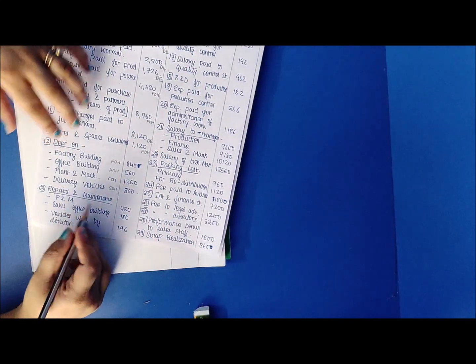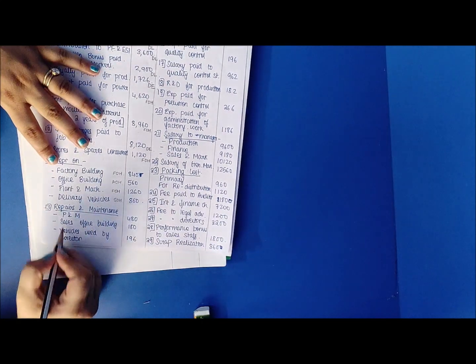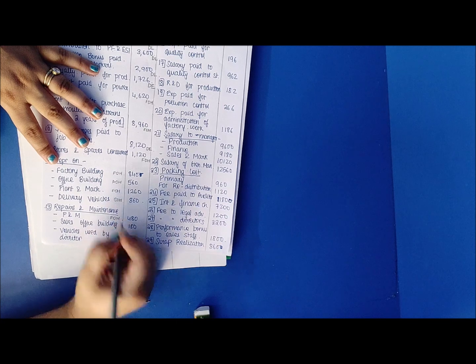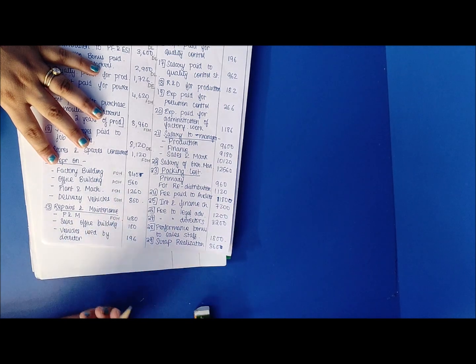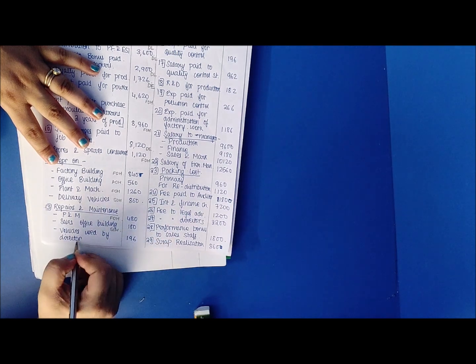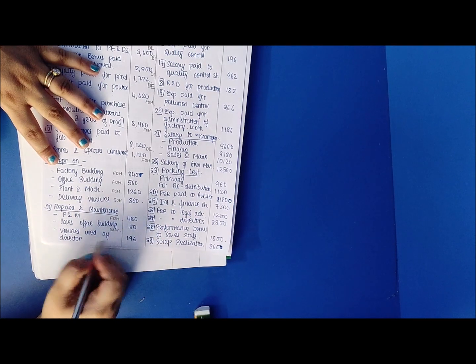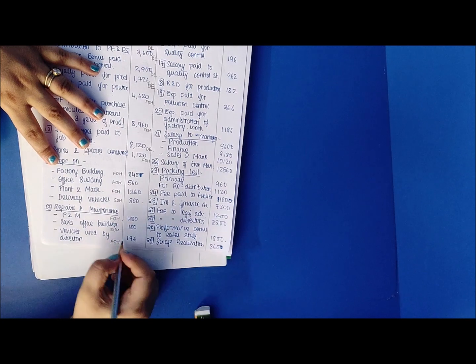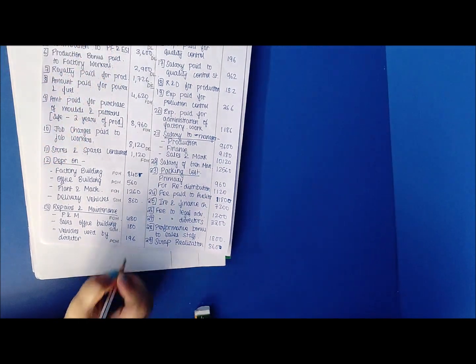Next is repairs and maintenance. Now repairs and maintenance of plant and machinery. Again the plant and machinery is in the factory, so factory overhead. Sales office building, so again selling overhead. Vehicles used by directors. Now this is for the admin purpose, so it will be under admin overheads, which is not related to production, that is the general.